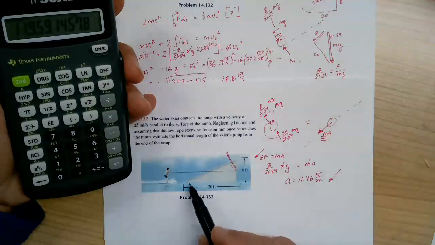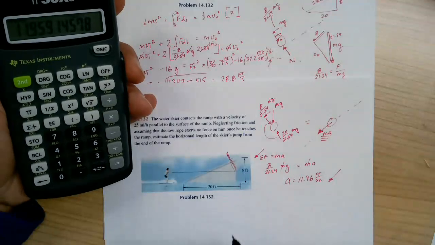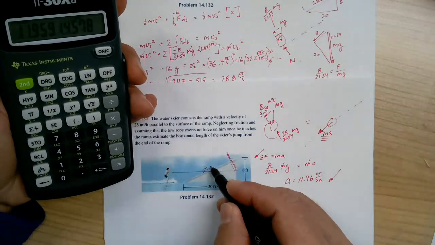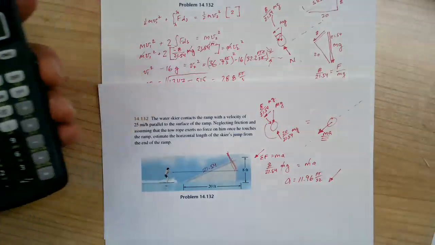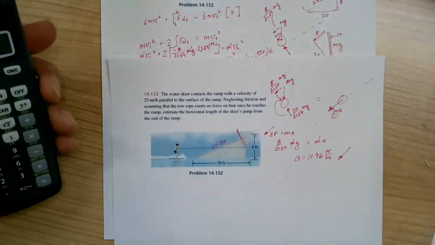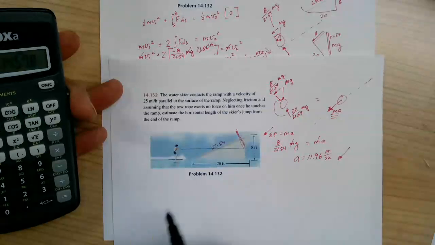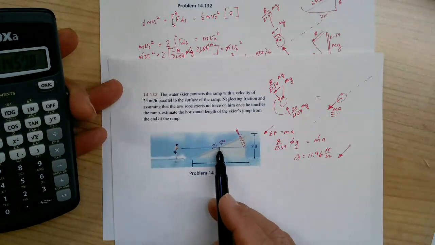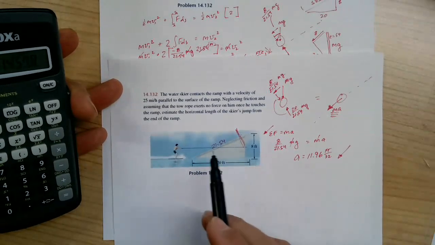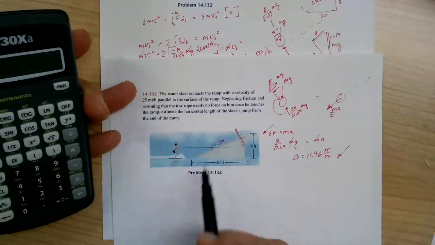Then we have that distance of 21.54 feet in that direction. And so we know S and we know A, we need V, right?